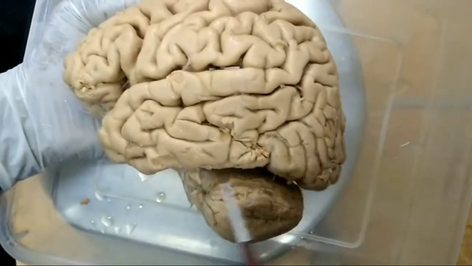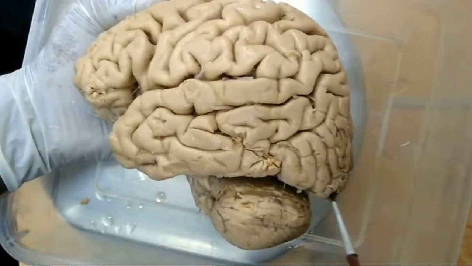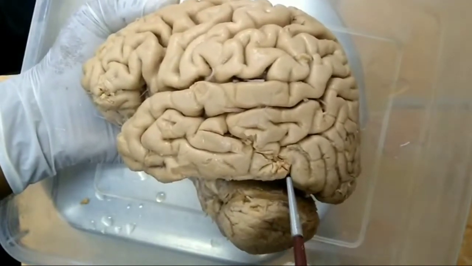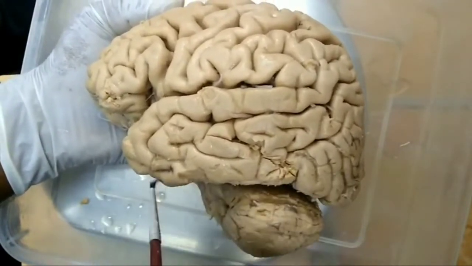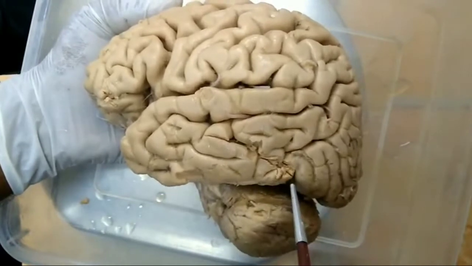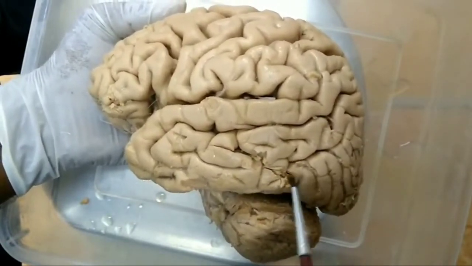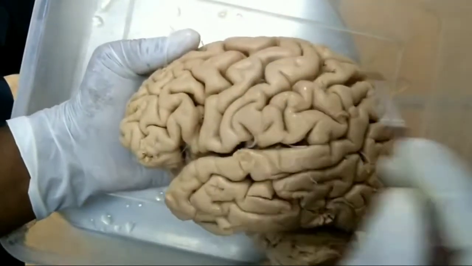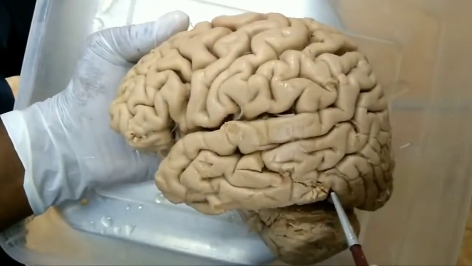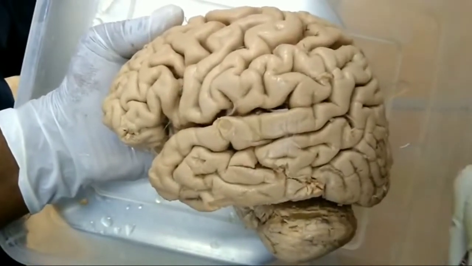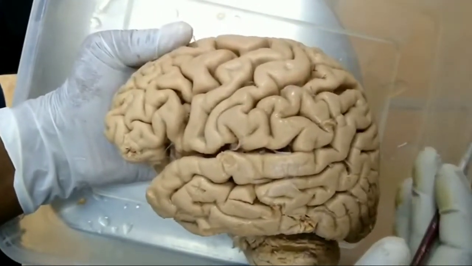Now coming to the superior lateral surface again. You have the inferior lateral border which has been shown over here, and about 2 to 3 centimeters in front of the occipital pole you can see a notch, which is the pre-occipital notch.